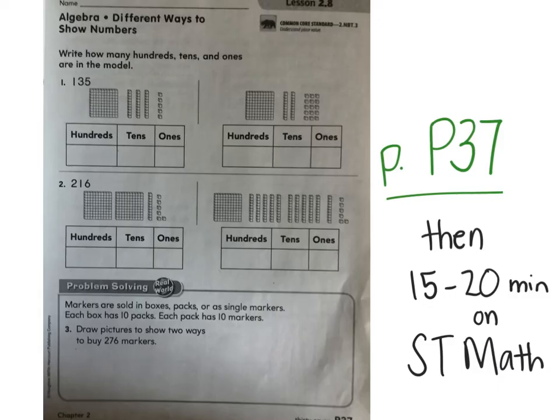Today for your activity, please complete page P37 in your practice workbook. It looks like this. And you do not have to turn in a picture of it, but if you would like to, or if you're a little confused and you want us to check your work, please turn in a picture. Then please go on to Clever and click on the ST Math app and play on ST Math for 15 to 20 minutes.